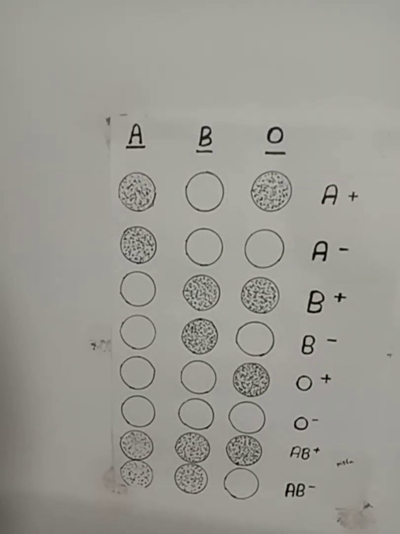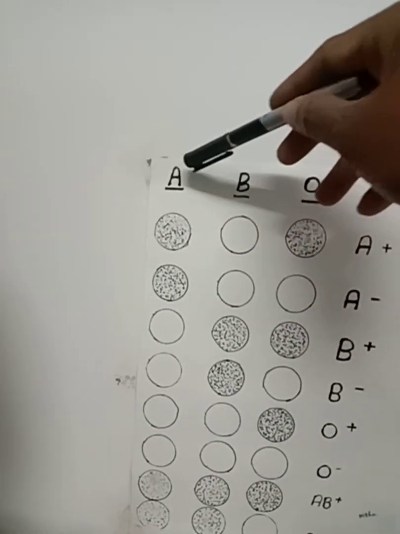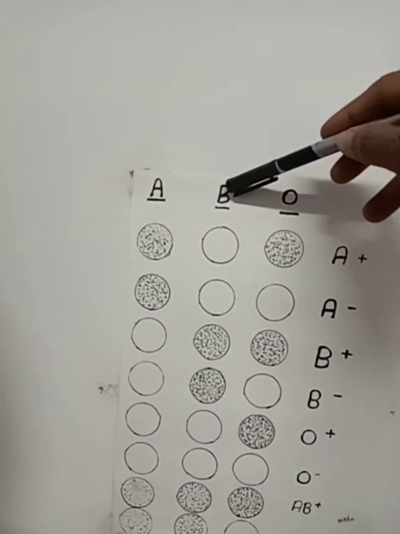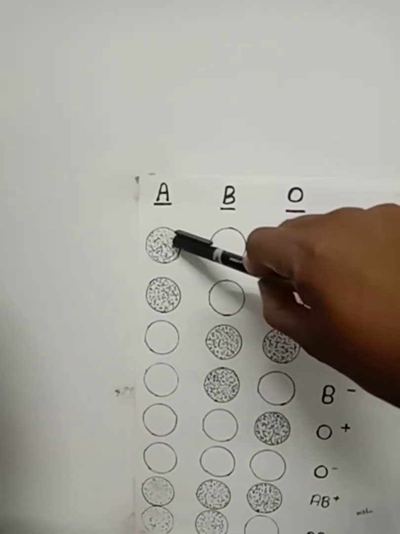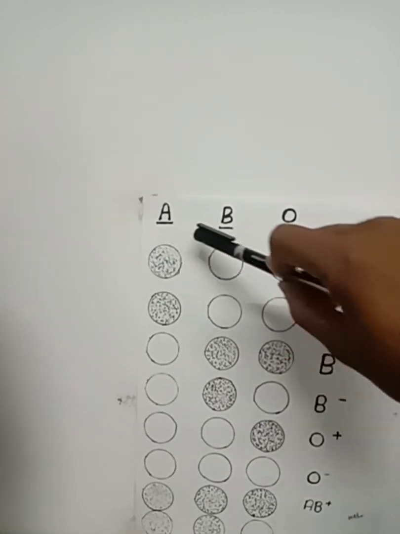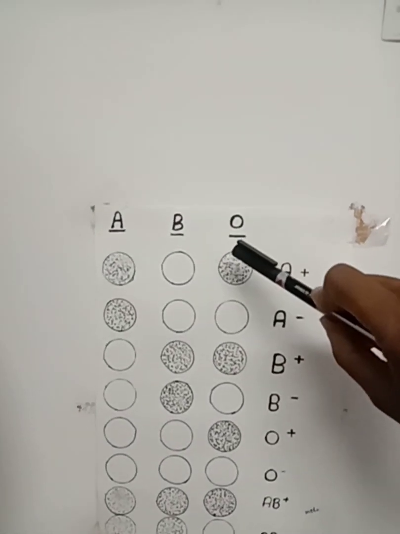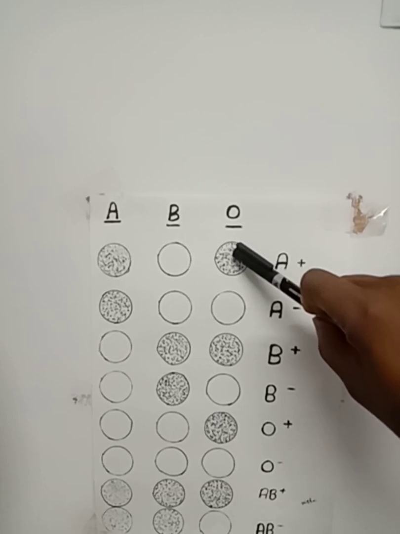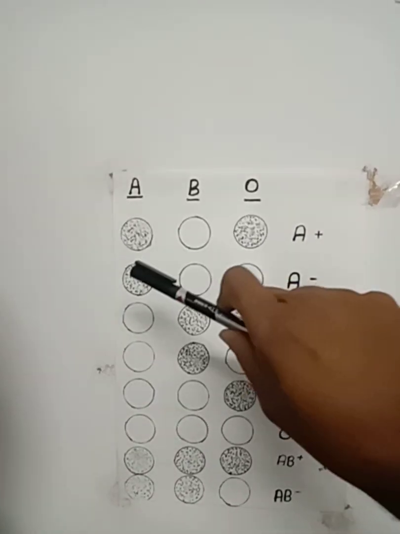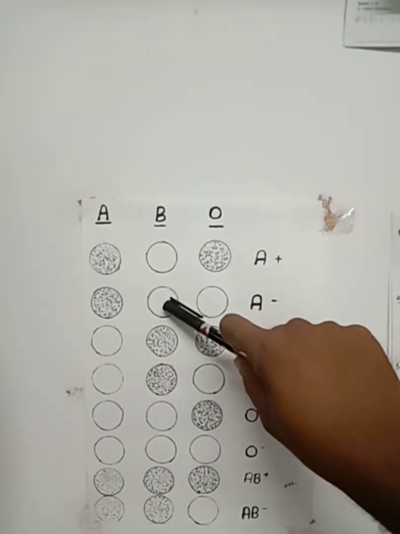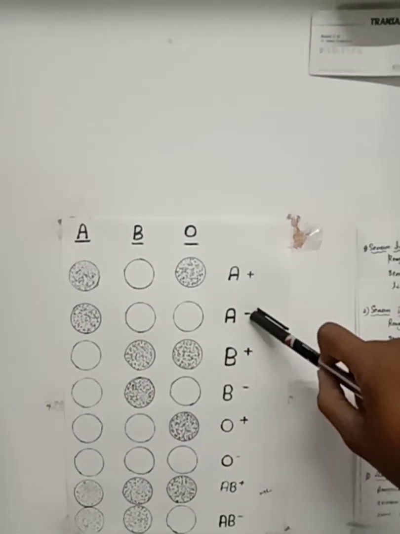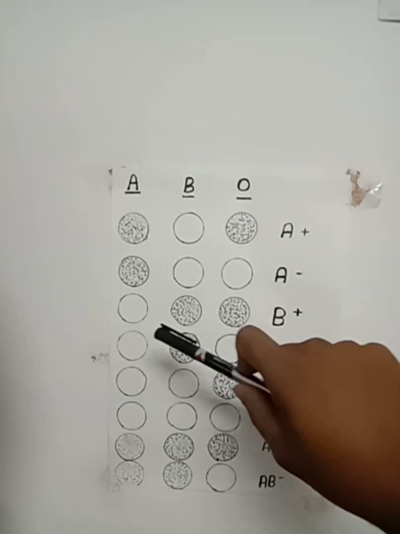Interpretation of blood group testing: blue color, yellow, and this is Rh. If clumps are formed with blue, not with yellow, and with anti-D, it is A positive. If it reacts with A, not with anti-D, then it is A negative.